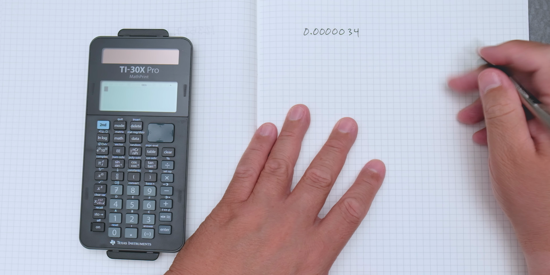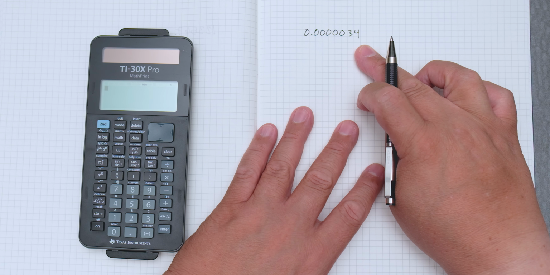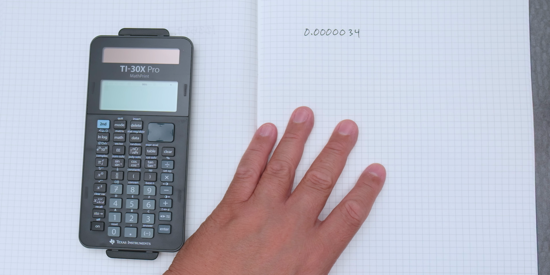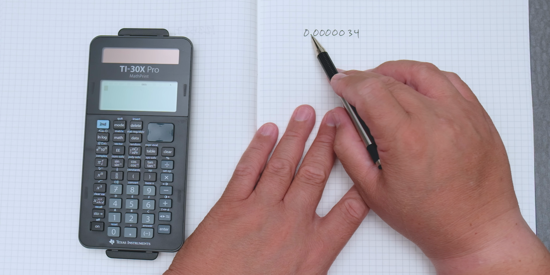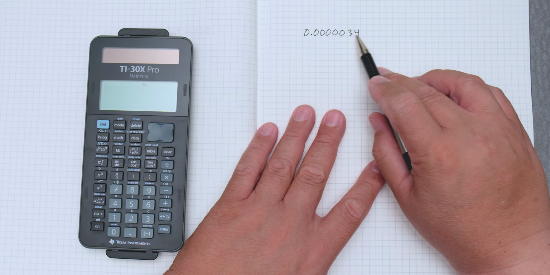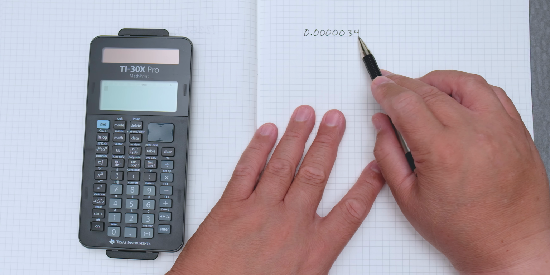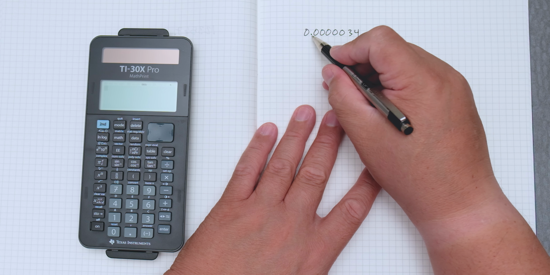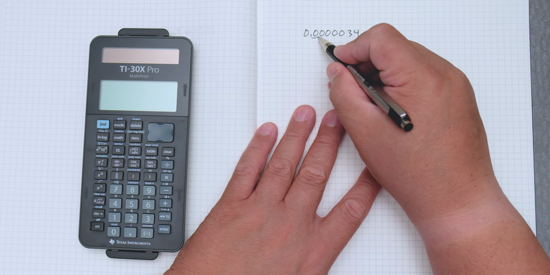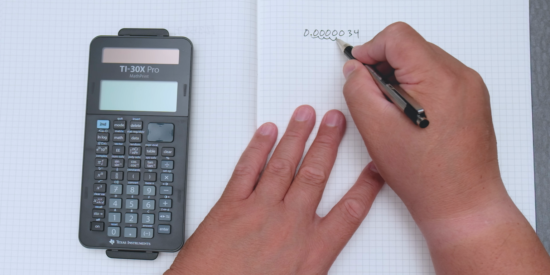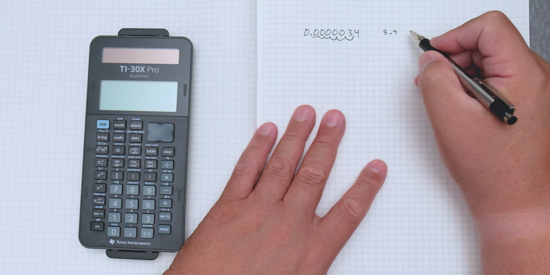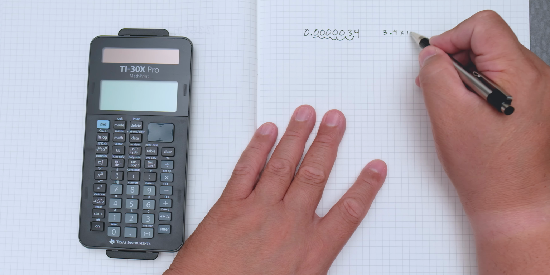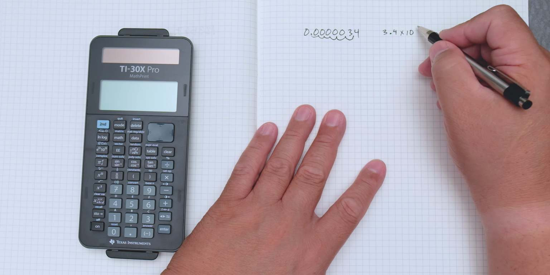0.00000034. Okay, a whole bunch of zeros. But can we rewrite it in a more compressed way? Sure we can. What we do is move this decimal and put it between these two numbers, so that we can write this in a shorter format. To do that, we're going to go 1, 2, 3, 4, 5, 6 places. 3.4, right, times 10 to something, 6.